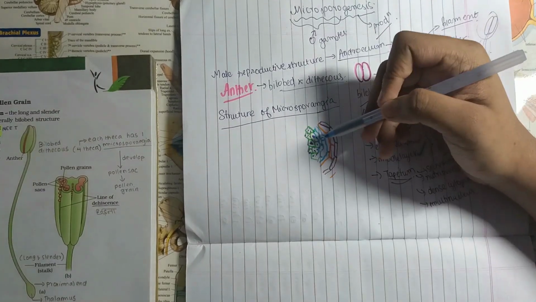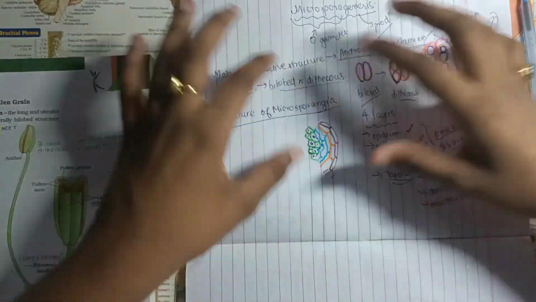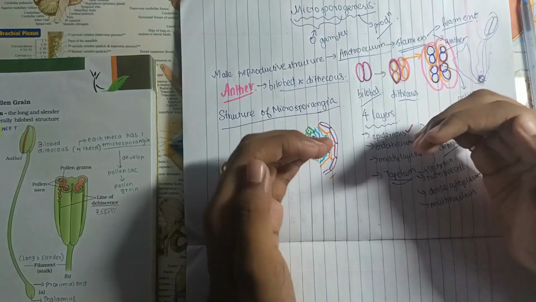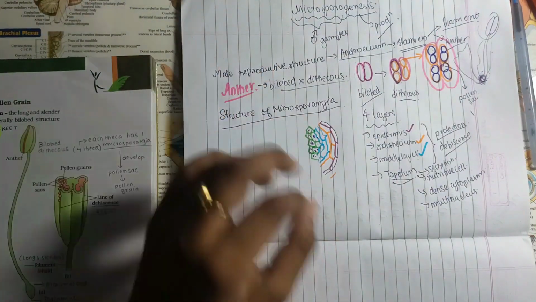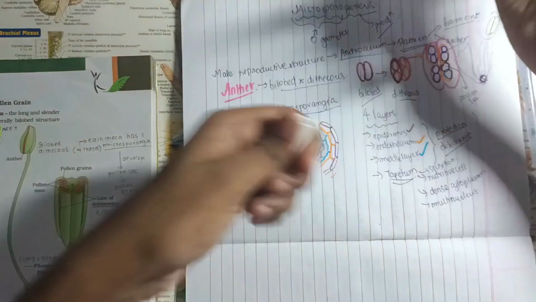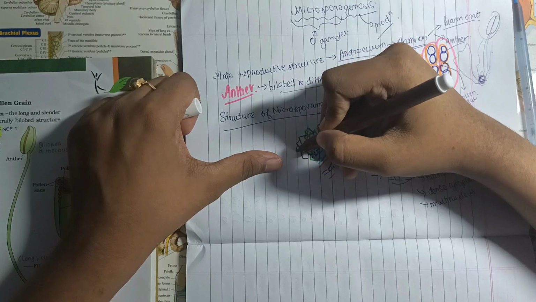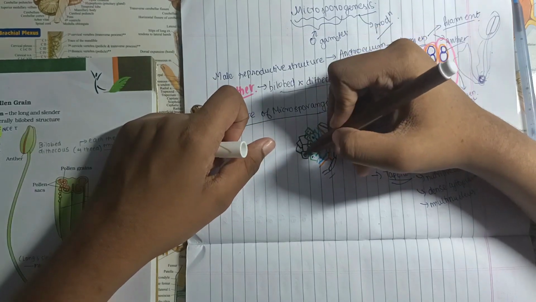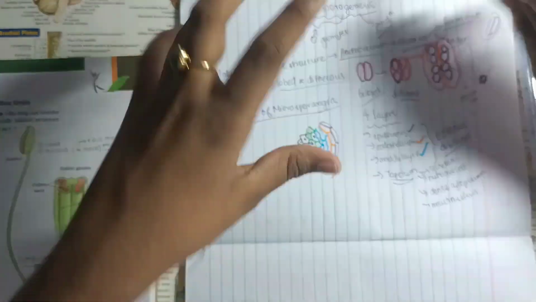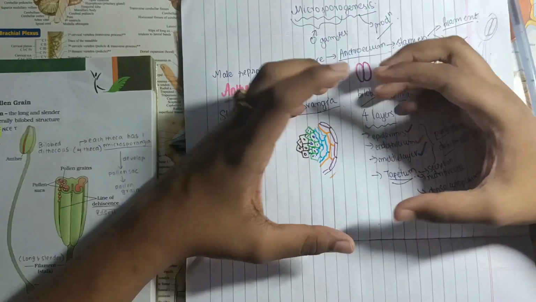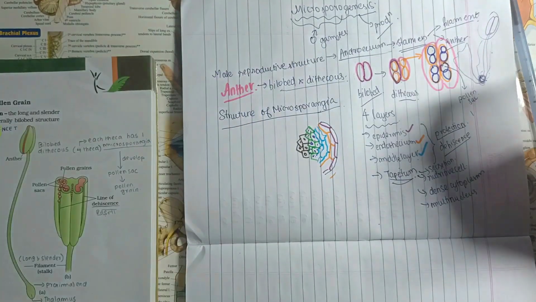Okay, now we have homogeneous cells. Homogeneous cells means एक तरह के cells which are compactly arranged in the microsporangia, known as sporogenous tissue. So sporogenous tissue we're going to give brown color. Okay, this doesn't look homogeneous in nature, but it is. So this compactly arranged homogeneous tissue forms the sporogenous tissue.